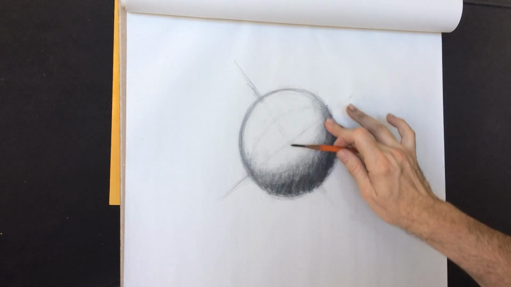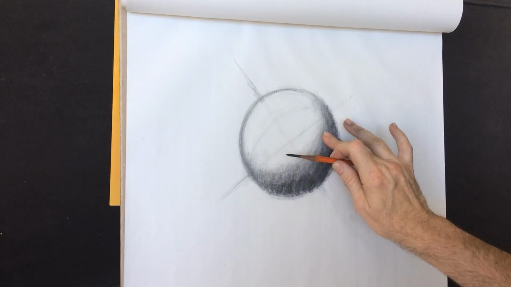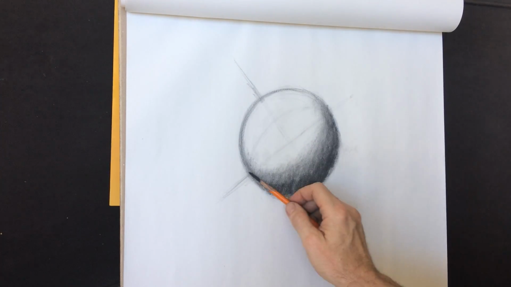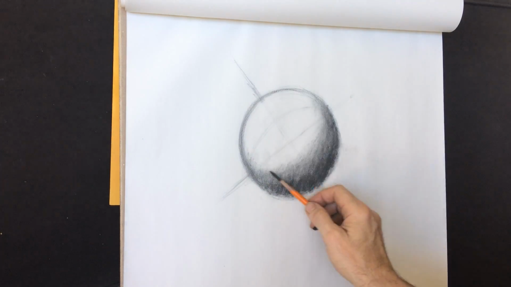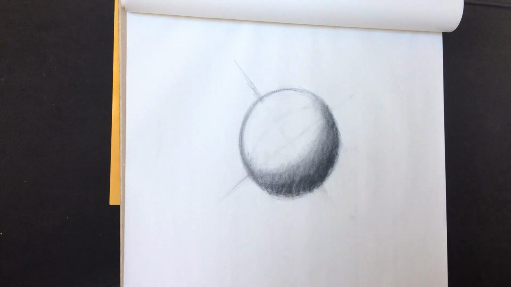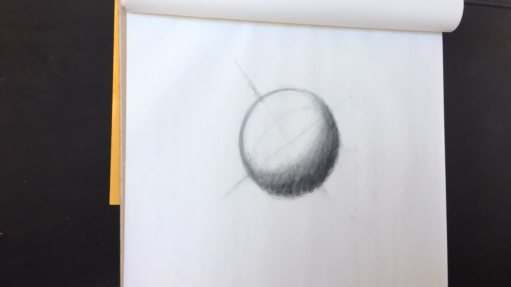So you can see the crescent moon that's based on that ellipse that would be going like this, and the ellipse will be shifting depending on where the light is coming from.